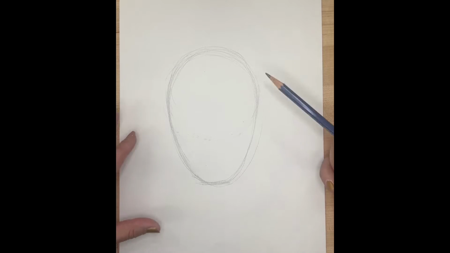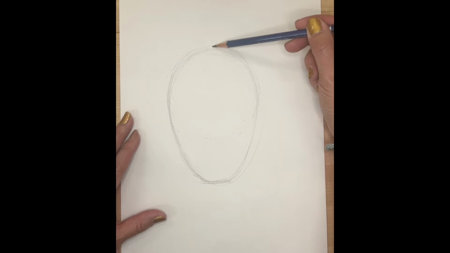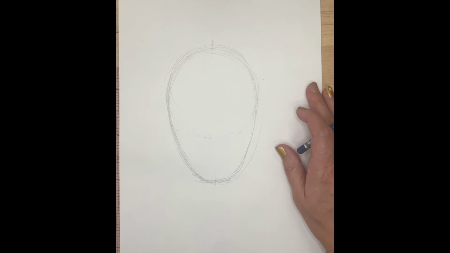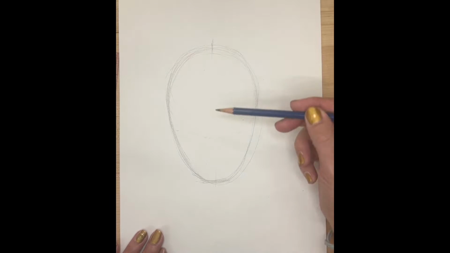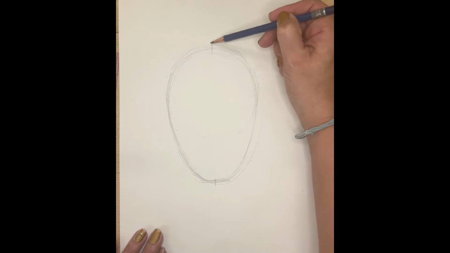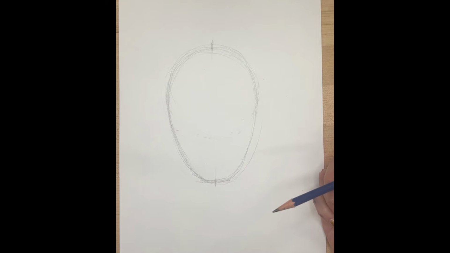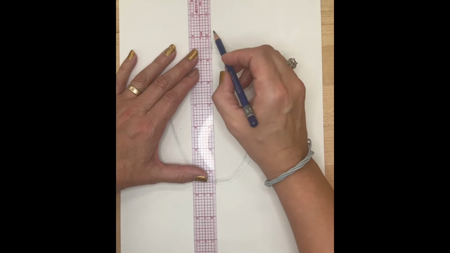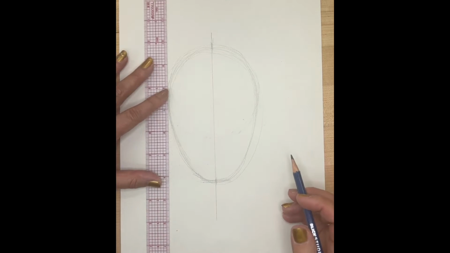So the next thing that I'm going to do is I want to divide the face in half down the middle. This is going to help me keep everything symmetrical. So I'm making a little mark up here and a little mark down here where I think the middle of the head is and the middle of the chin is. And then I'm going to line my ruler up with those two marks and draw a straight line.